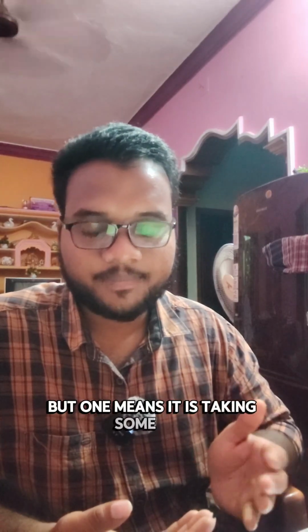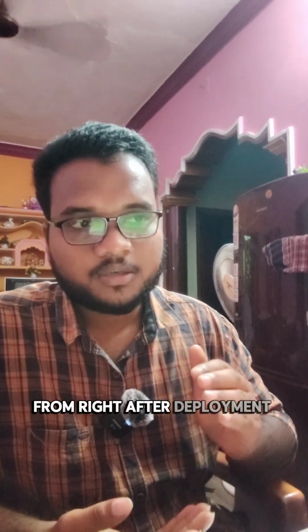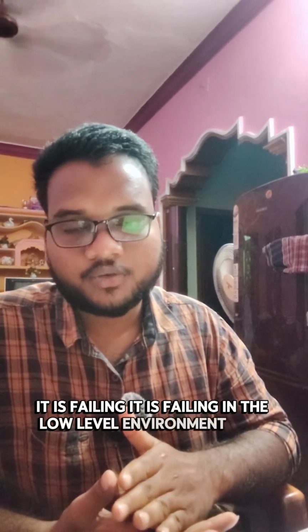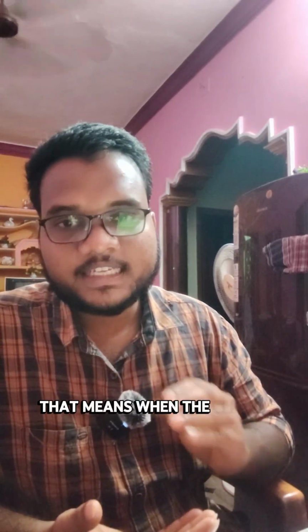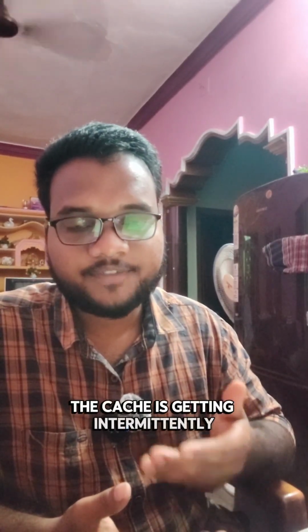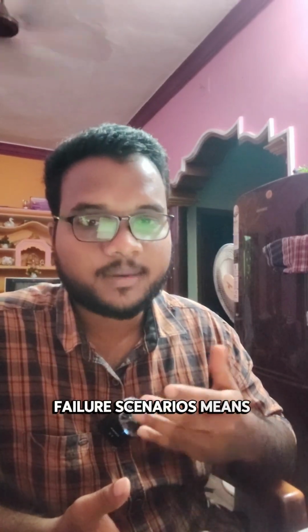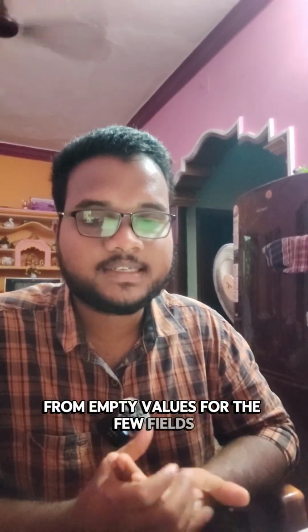It takes some time: from right after deployment, around 2 to 3 days, it fails in the low-level environment also. That means when the hits keep increasing, the cache intermittently fails, giving empty values for a few fields.